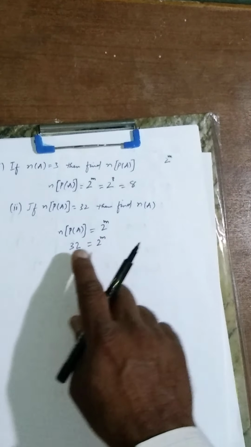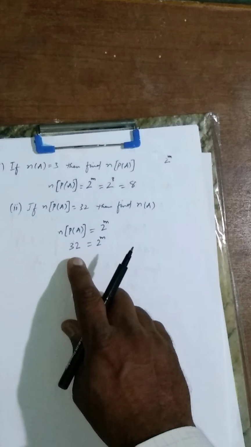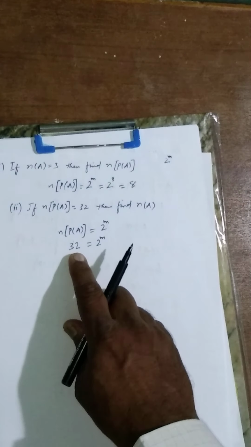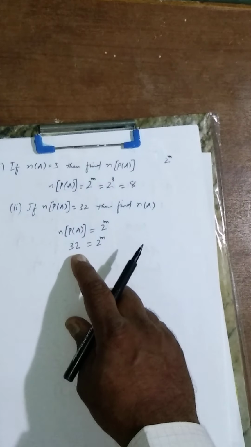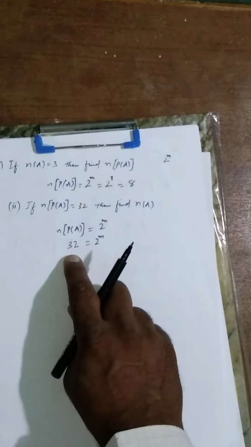To find m, we must try to write 32 as 2 to the power of some number. Let's see 2 to the power of what gives 32.